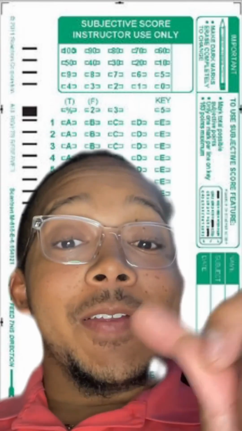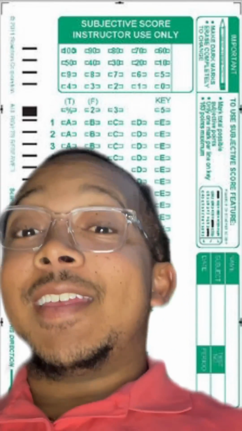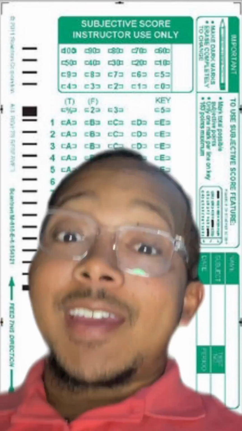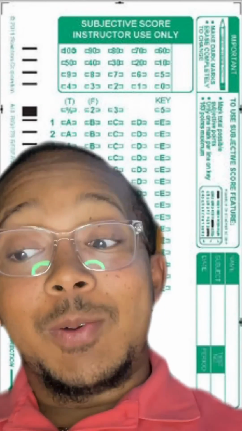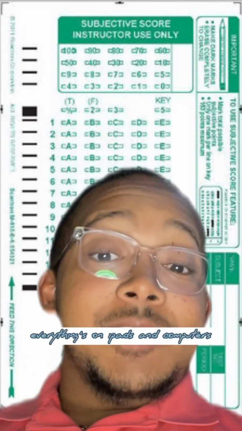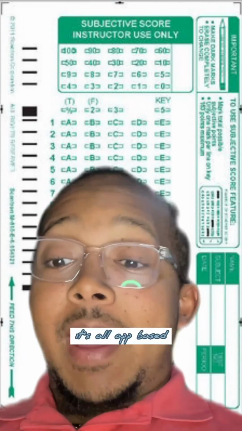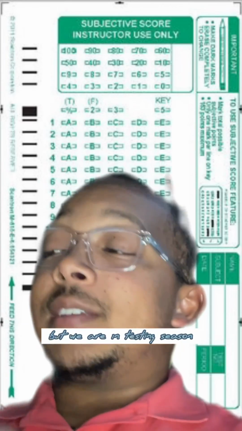It's testing season and all the kids be needing... They need a Scantron, they need a Scantron, they need a Scantron. Oh, mind you, we're not using Scantrons anymore. That's outdated. Everything's on iPads and computers. It's all app based. But we are in testing season.